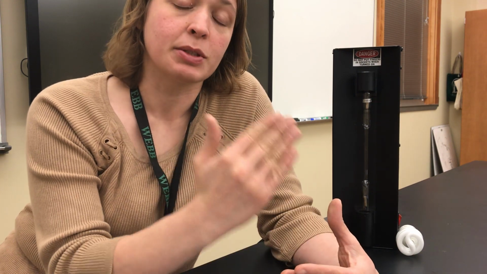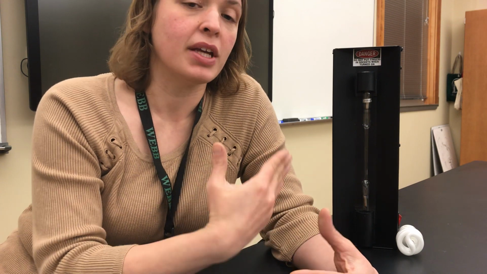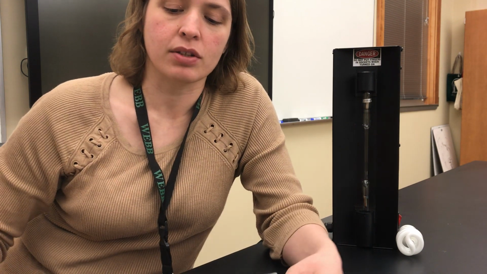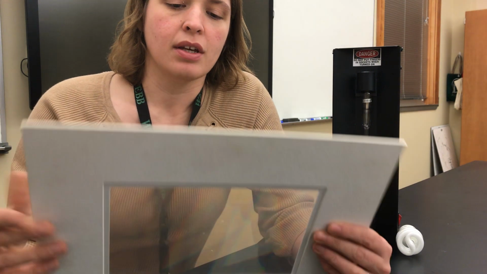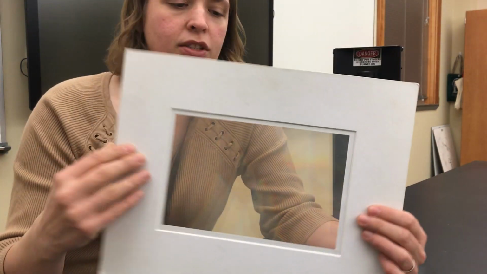What we're going to look at, though, is what types of photons are emitted, because it turns out we're going to see some distinct wavelengths or distinct colors that are emitted from each of these different atoms. The way we're going to do that is with what we would call a diffraction grating.